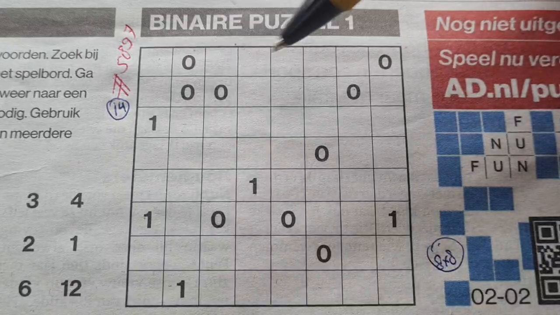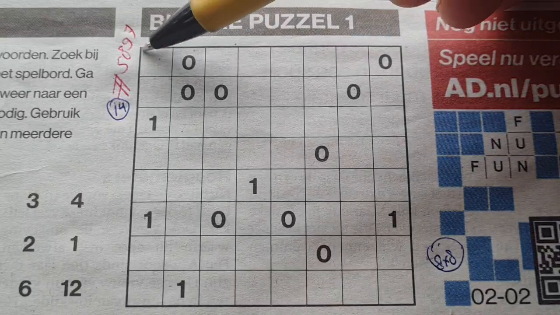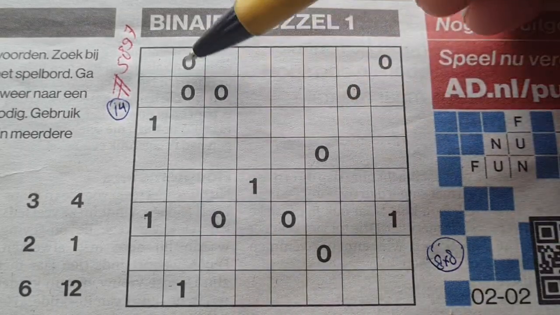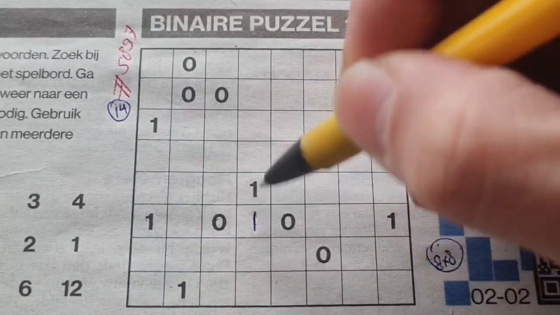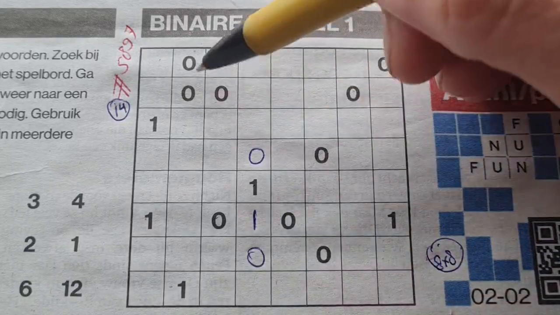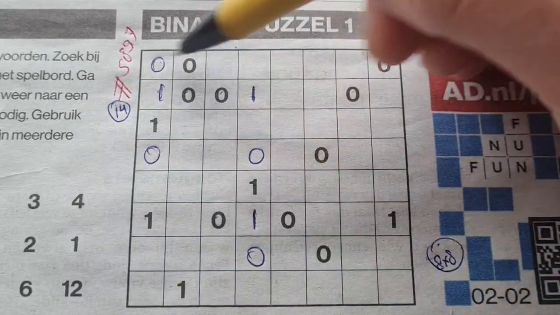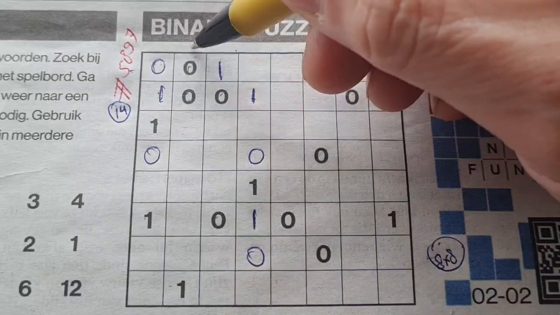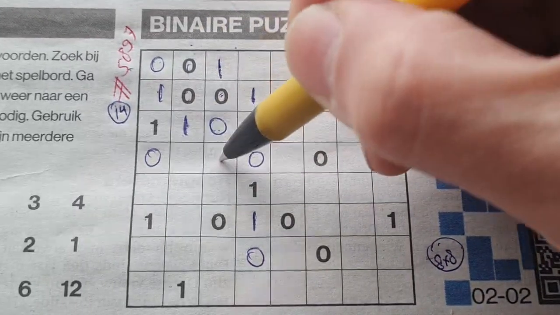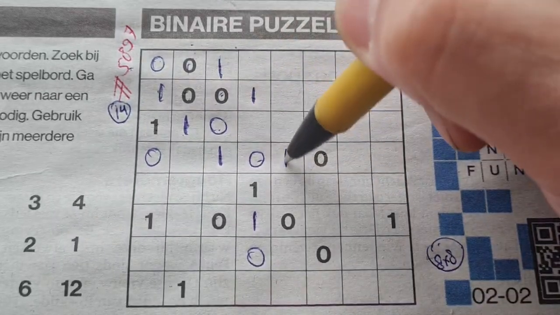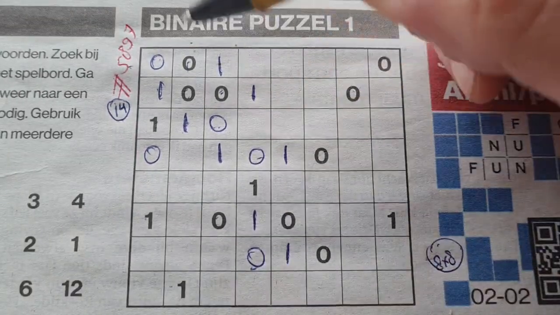Let me see. So let's get started. 8 by 8. That means in a row or in a column there are always 4 ones and 4 O's. Okay, between the 2 O's comes a 1. Double 1, here no, there no. Double O, here 1, there 1. Double 1, here no, there no. Double O, here 1, there 1. Double O, here 1, there 1. Double 1, here no, there no. Double O, here 1, there 1. Between 2 O's comes a 1. Between 2 O's comes a 1.